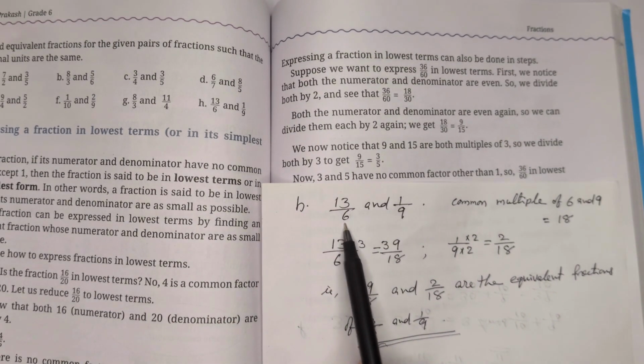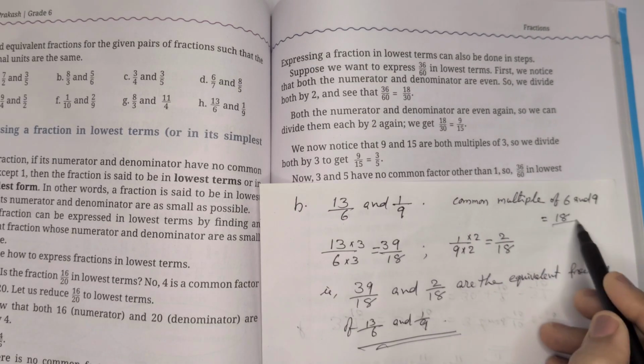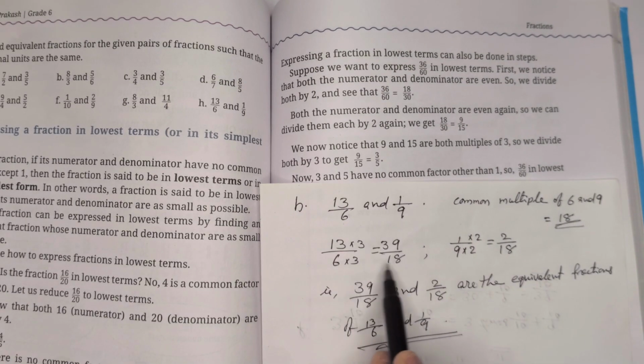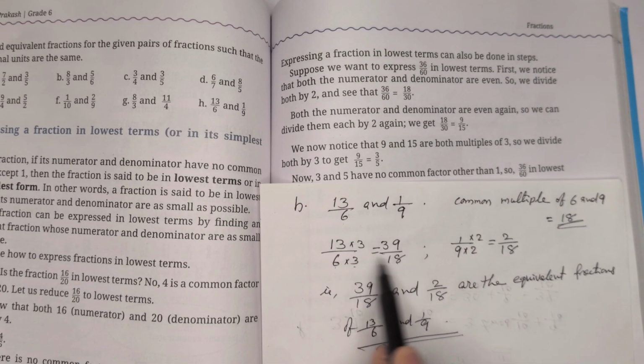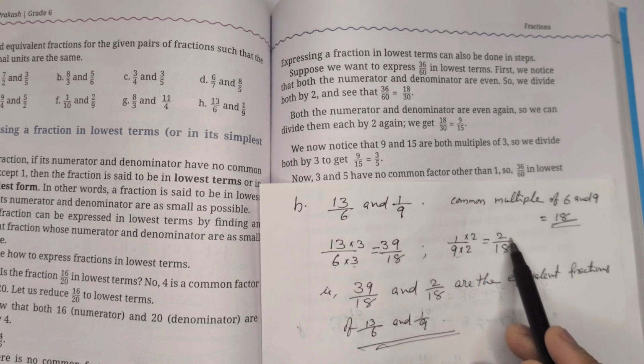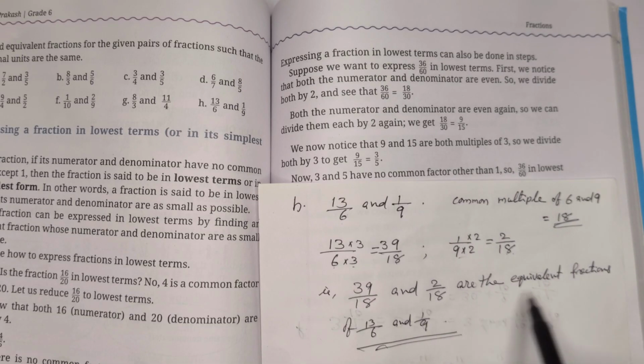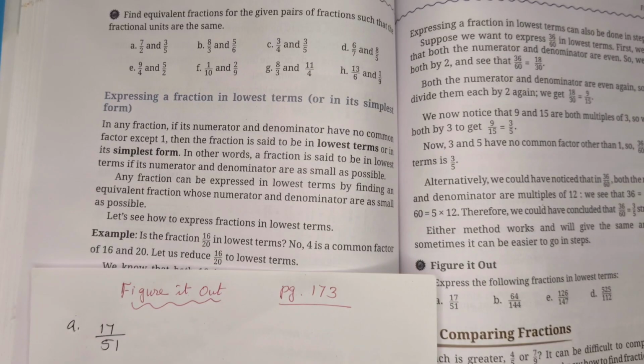Denominators 6 and 9. So common multiple of 6 and 9, that is 18. So make the denominators as 18. 6 into 3, 18. 39 by 18. 9 into 2, 18. So numerator also 2 by 18. 39 by 18 and 2 by 18 are the equivalent fractions of 13 by 6 and 1 by 9.